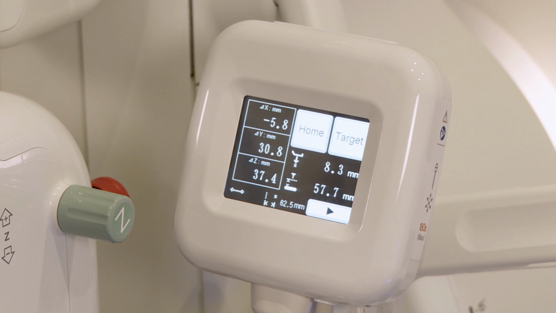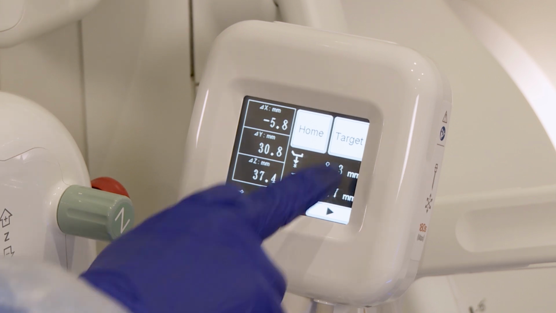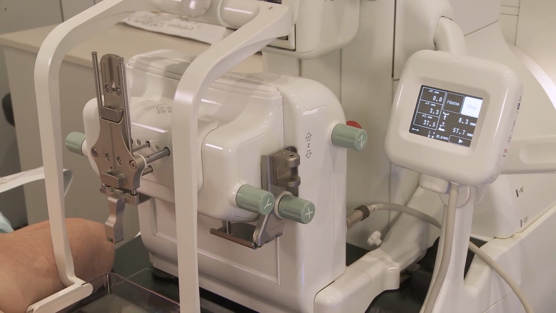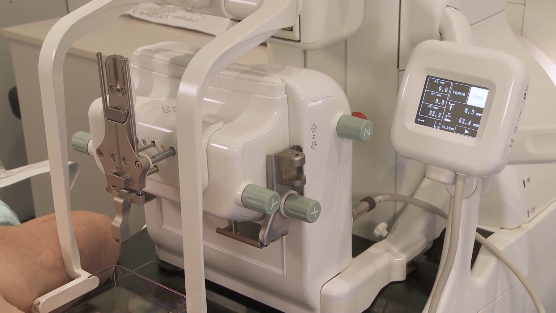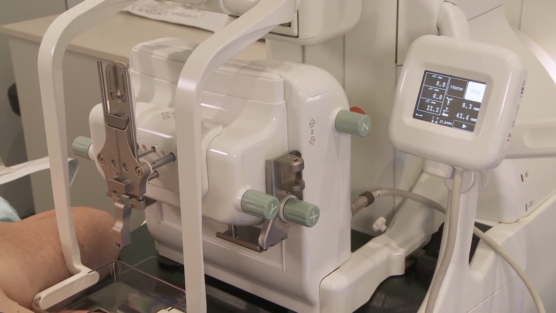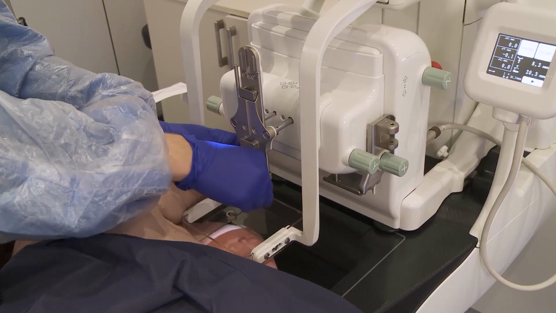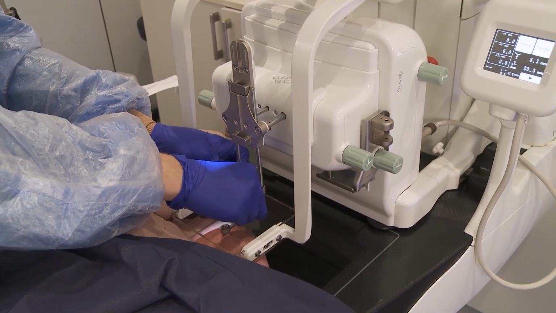The target information is displayed. Press the target button to drive the needle holder to the selected target coordinates. Insert the Fuji needle guide holder and lower it down.